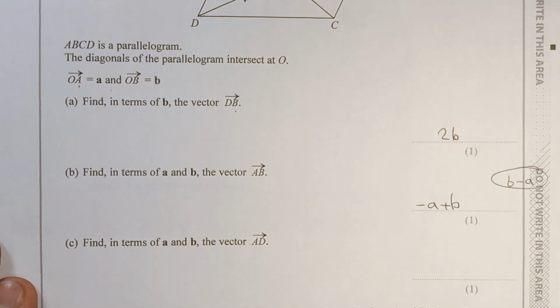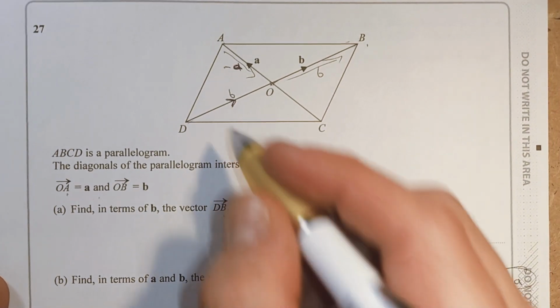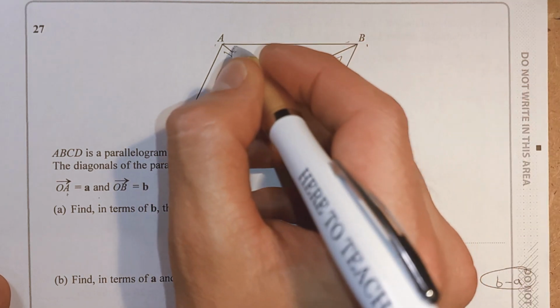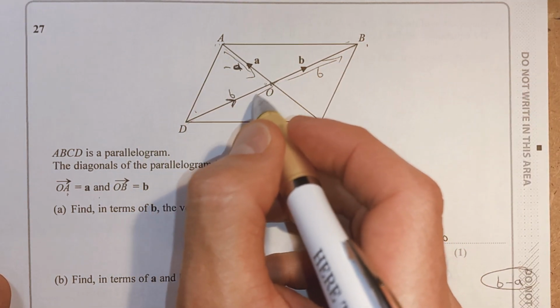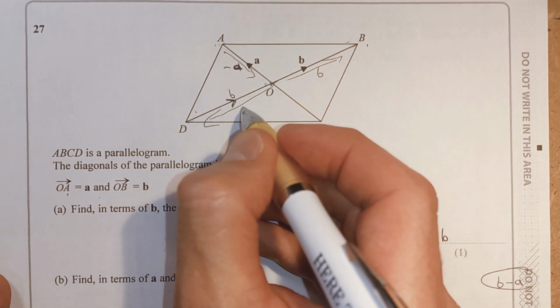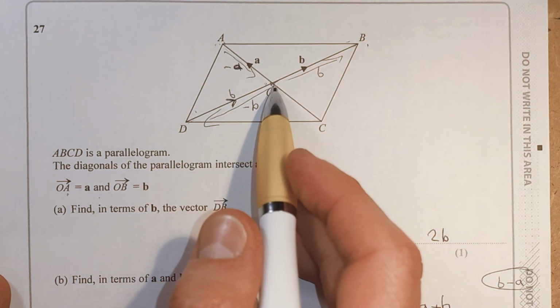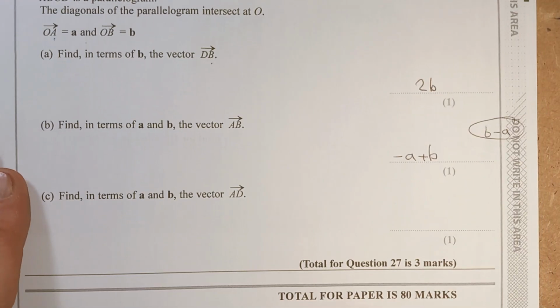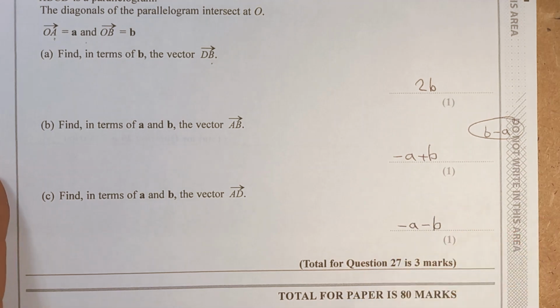And part C, find in terms of A and B the vector AD. So from A to D, we're going to have to go down here again, which is a minus A, and then we're going to need to go down this way to get to D, which is going to be a minus B. So minus A going backwards, minus B going backwards again. So minus A minus B.